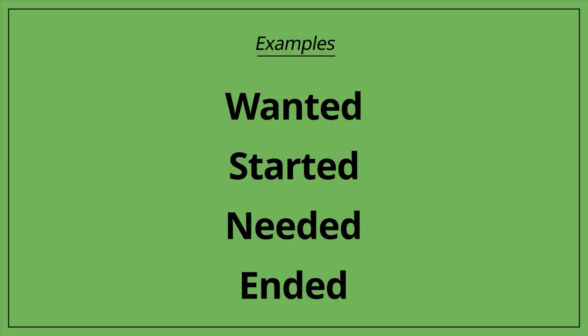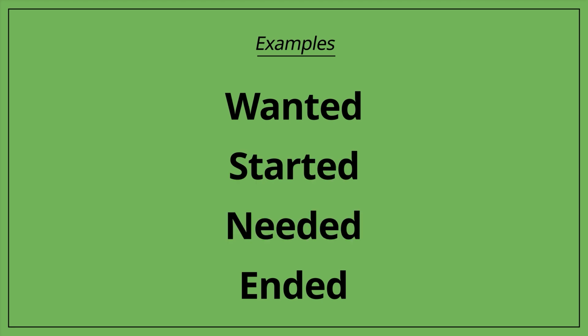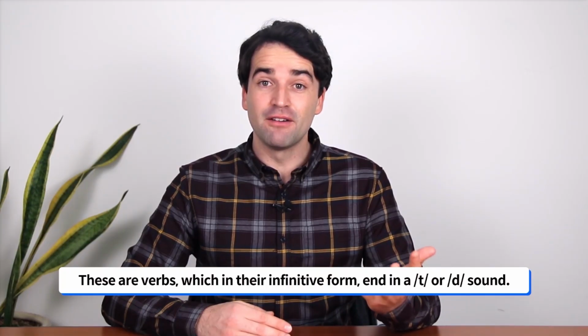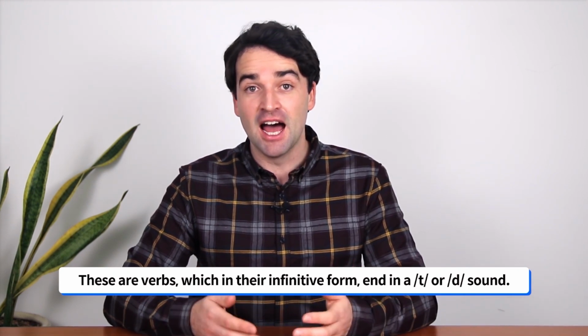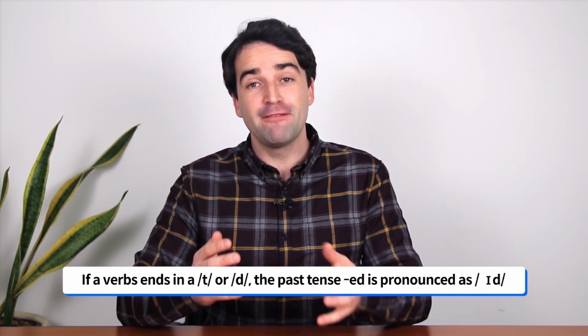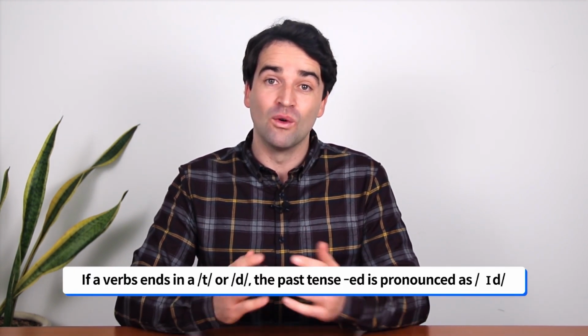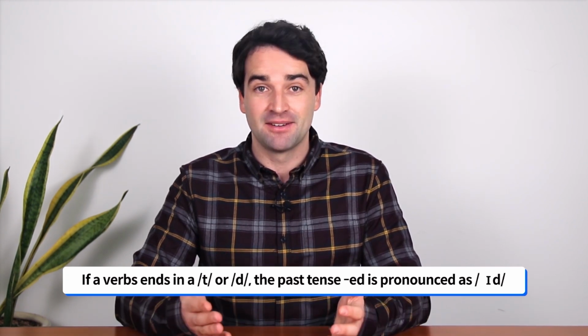The last pronunciation for the ed sound is id. For example, wanted, started, needed, ended. These are verbs which in their infinitive form end in a t or d sound. So the rule is simple. If a verb ends in a t or d, the past tense ed is pronounced as id.